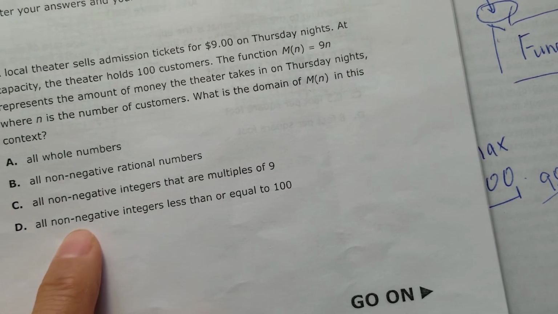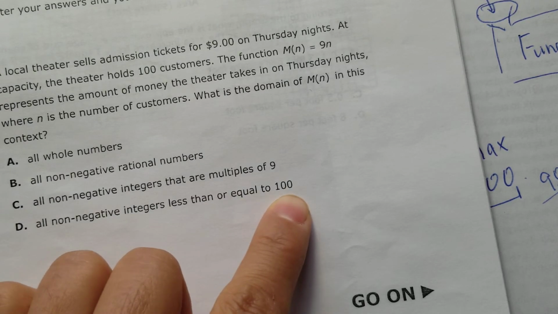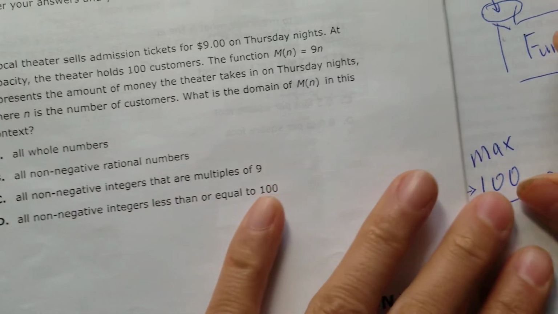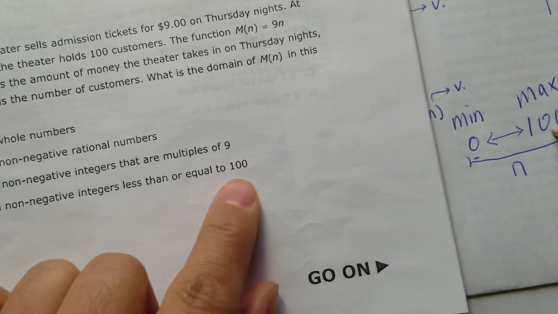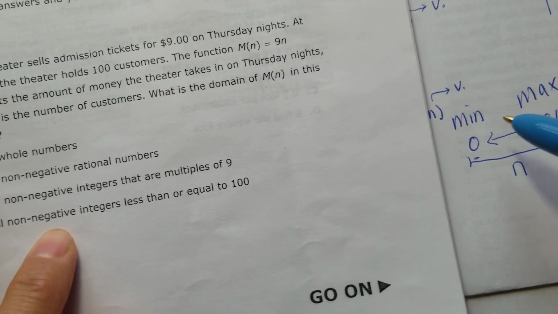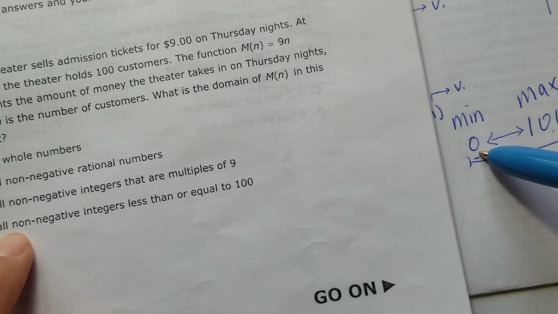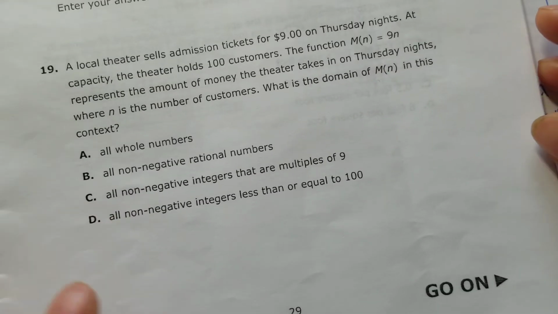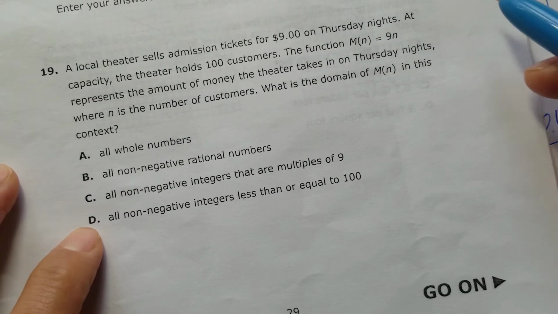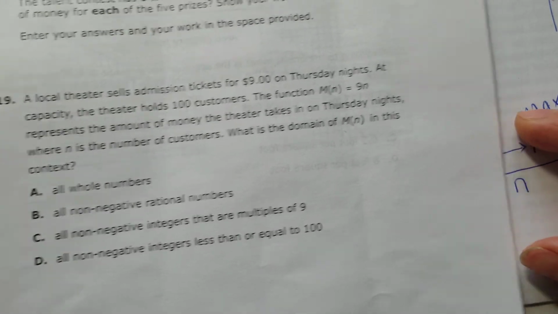So, all non-negative integers less than or equal to 100. Now let's see: less than or equal to 100 is correct, and non-negative means it must be greater than or equal to 0. Therefore, D is the correct choice.